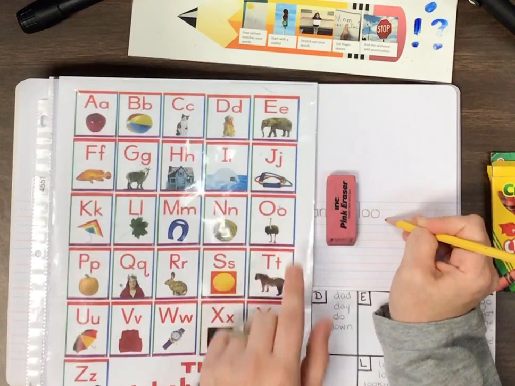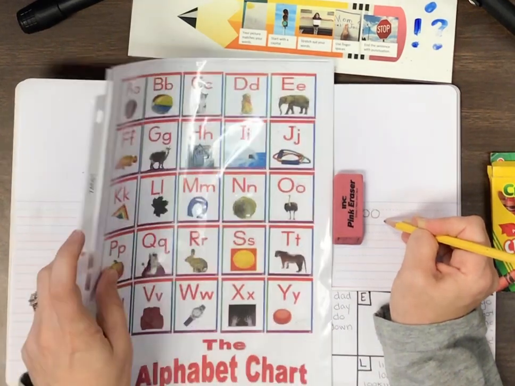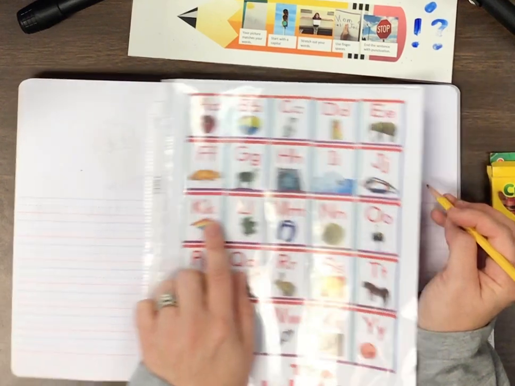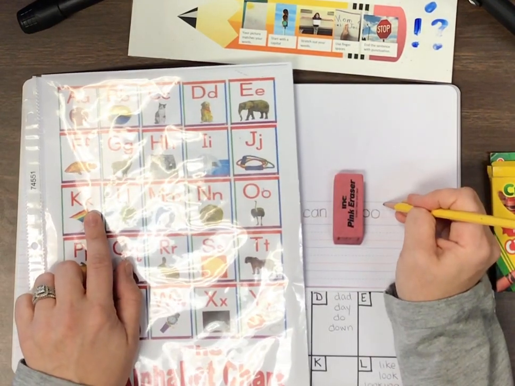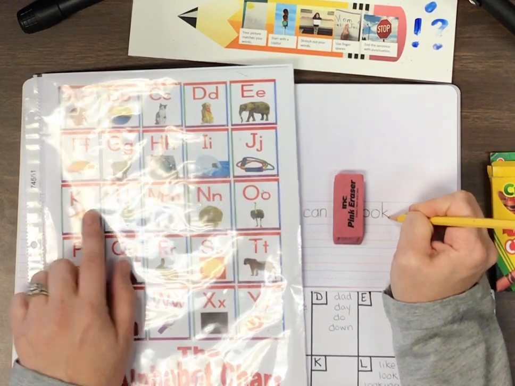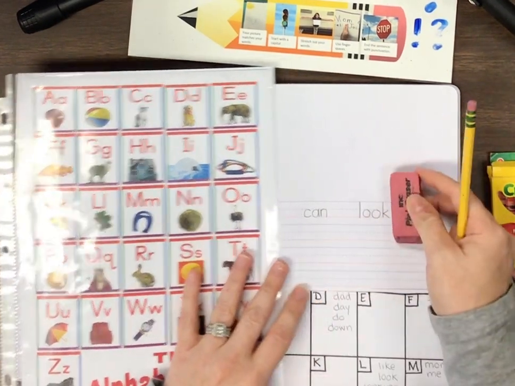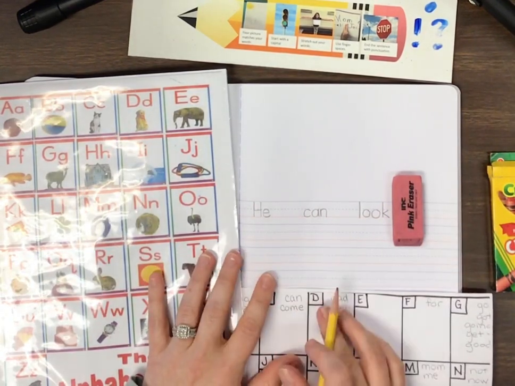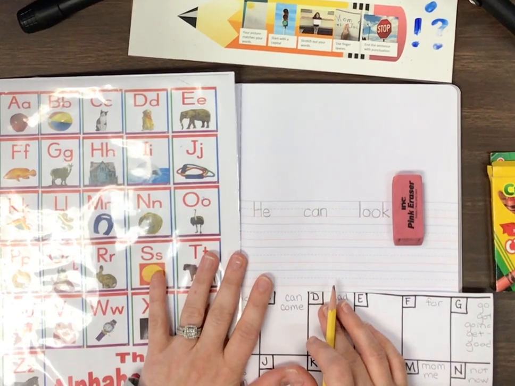Look. The last letter is K. If you looked at the ABC chart, you'd see the K. Oh, that's a tall letter, which means we start at the top. So let me go down and then kick in and kick out. And there's the word look. And then jump your eraser spacer to the end. This is what you should have when you're done with the word look.